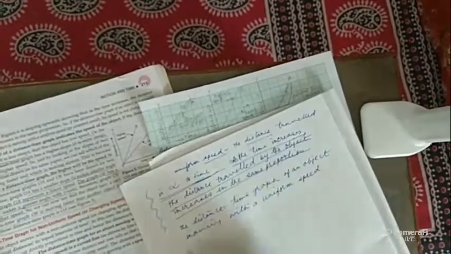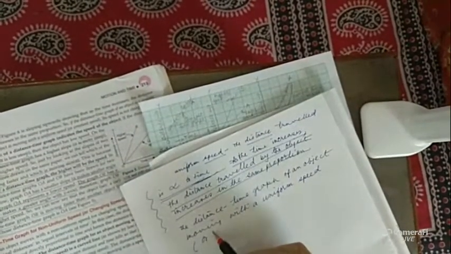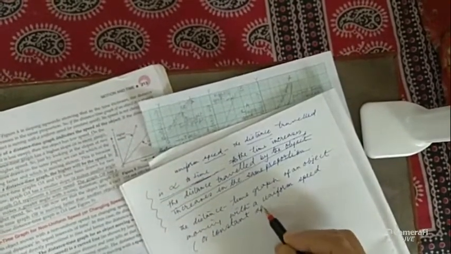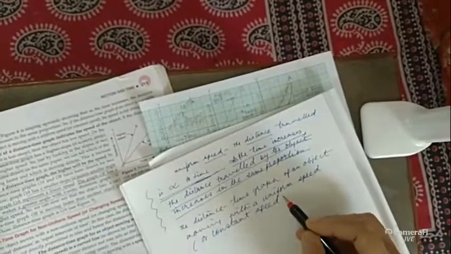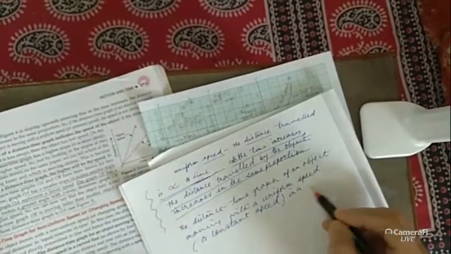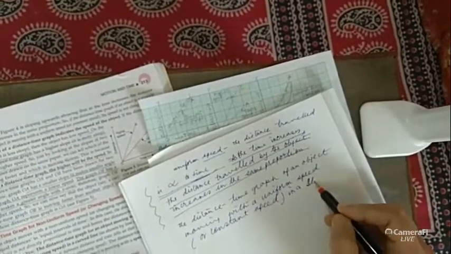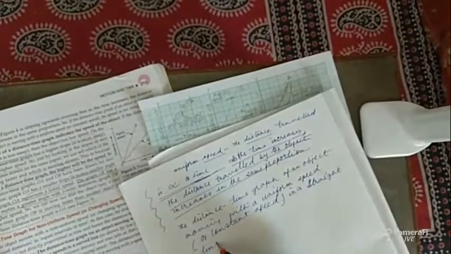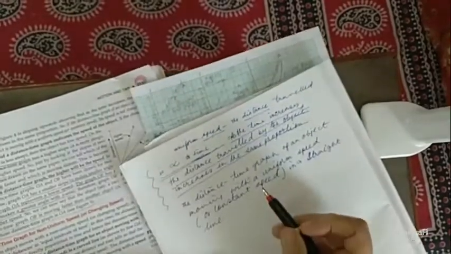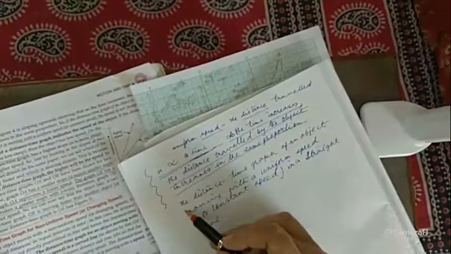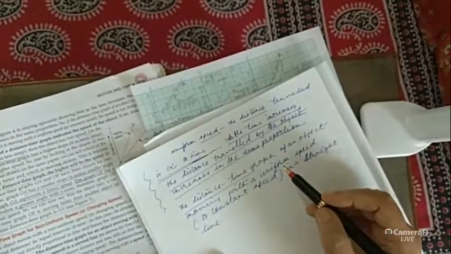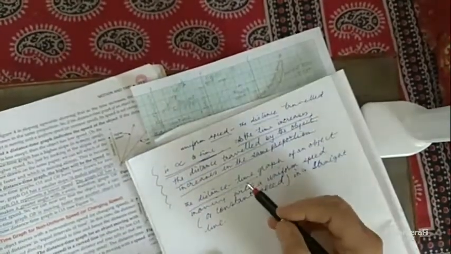What do you mean by uniform speed? Or constant speed. Speed in a straight line. This one you have to first write by seeing this graph. The distance time graph is between distance and time. OX represents time and OY represents distance.